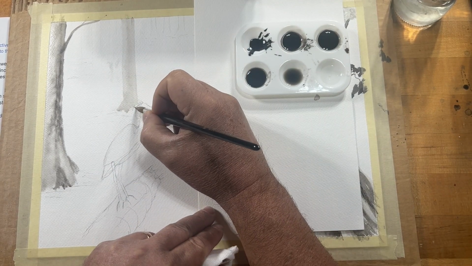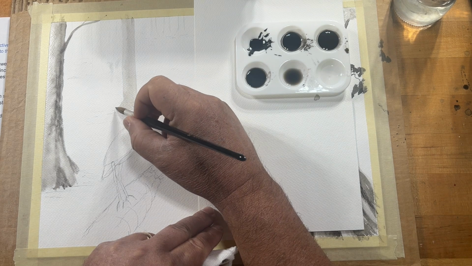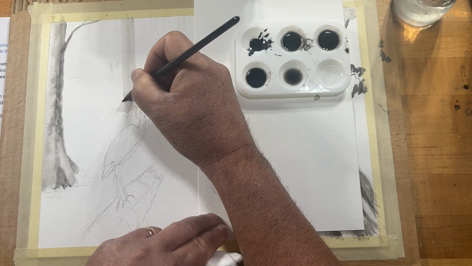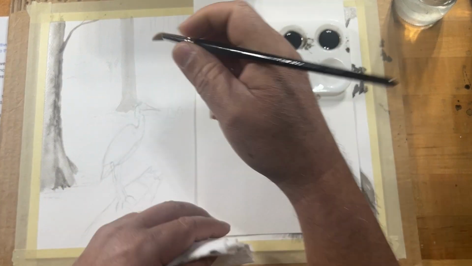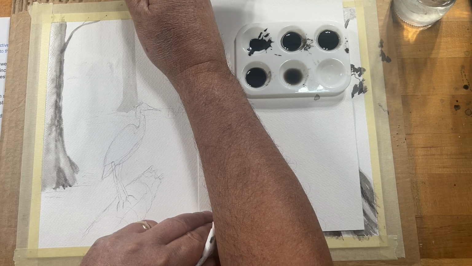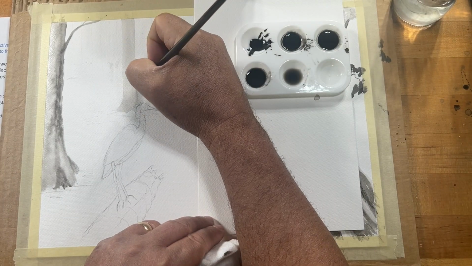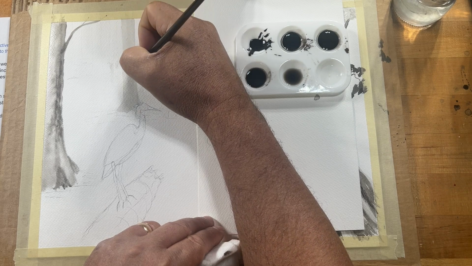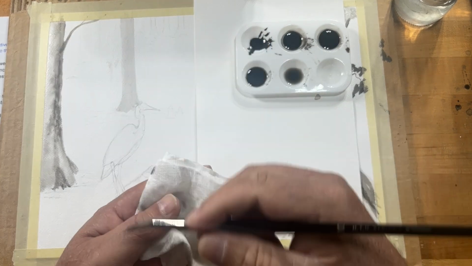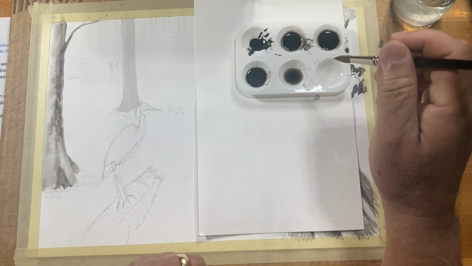So all of these things tell me that this tree is further back. And now I'm just going over this a little bit just to make sure that the edges are soft. When I'm done, I'll erase the pencil lines before I do the water.